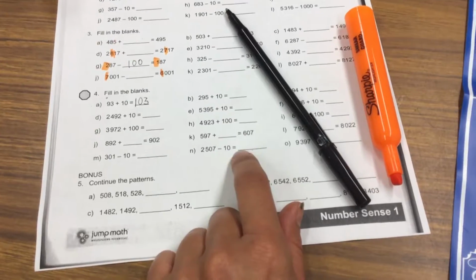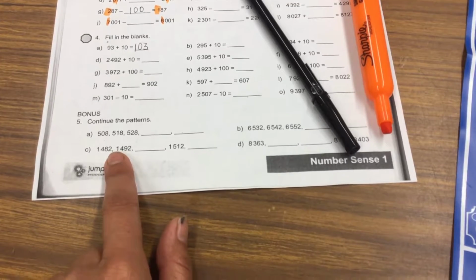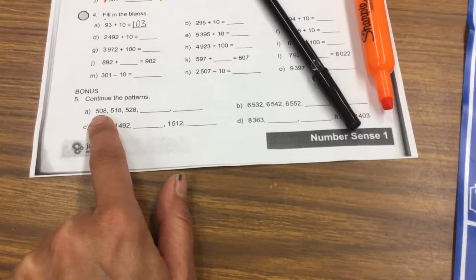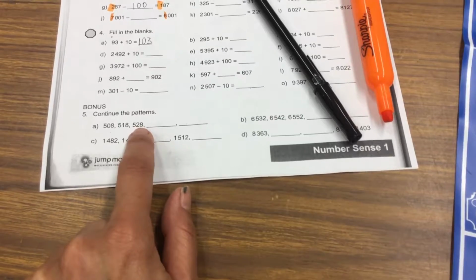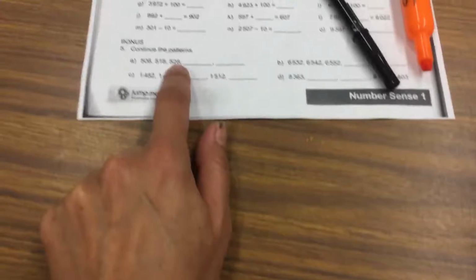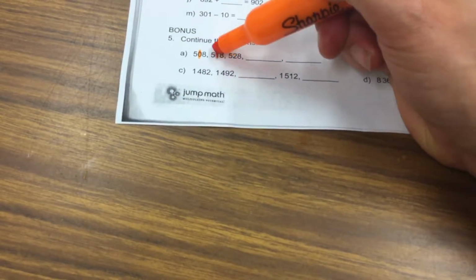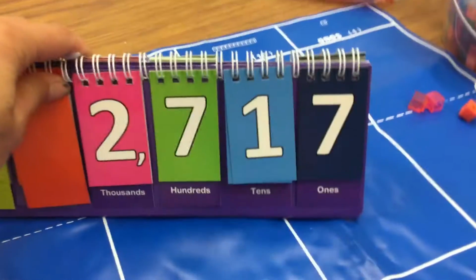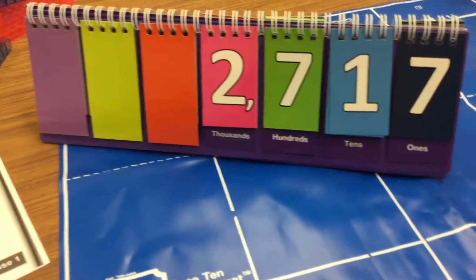I suggest you pause the video and I will explain the bonus patterns. All right, so now we have 508, 518, 523. The first thing I would do is I would highlight the number that's actually changing. And I notice that it's the tens that's changing. I'm going to choose to use this tool. I think it'll be easier for me, but it's up to you what you use, Braden.